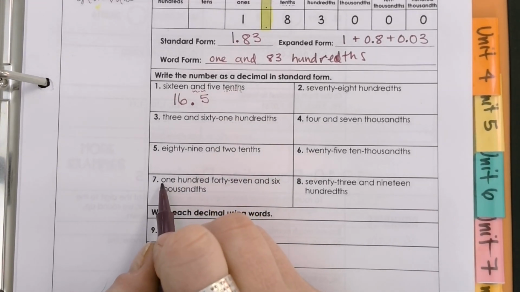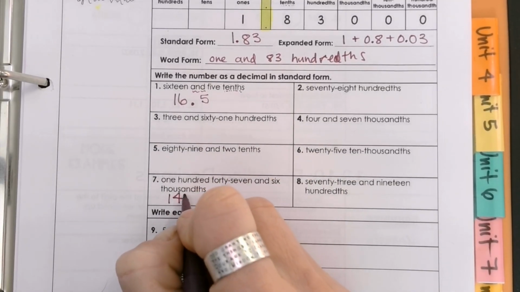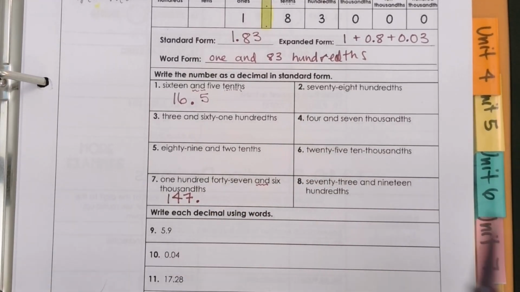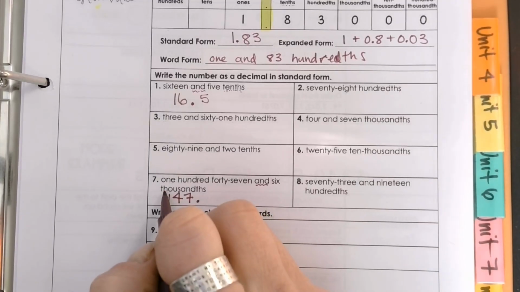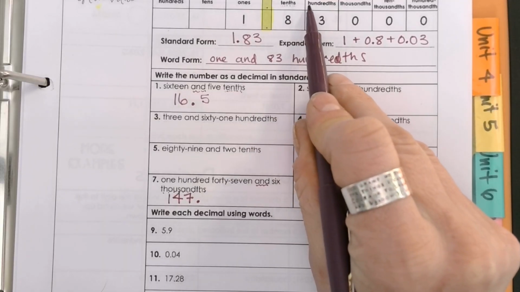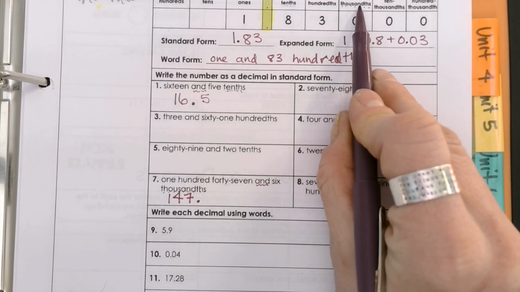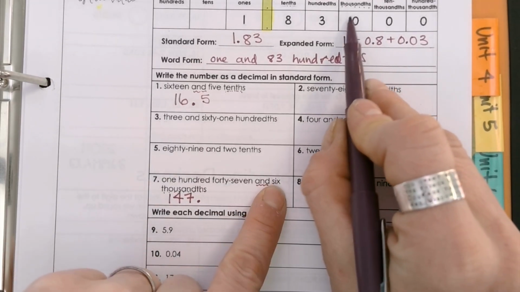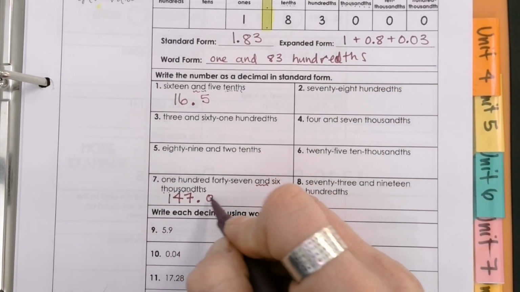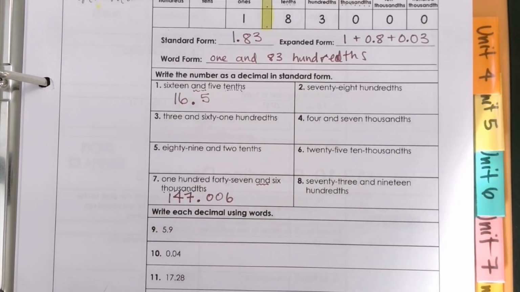In number 7, it starts 147. 147. And is our decimal point. Now we have 6/1000ths. So where is the thousandths place? It's all the way out here. There's our thousandths place. So the 6 goes in this spot. In the hundredths and tenths place, we put zeros. That is 6 thousandths.